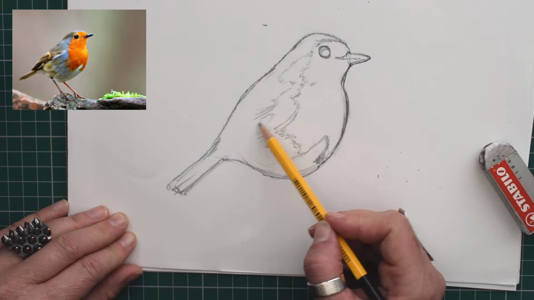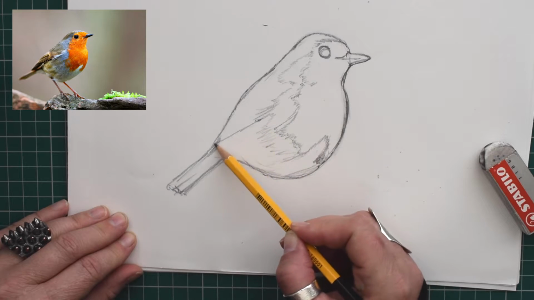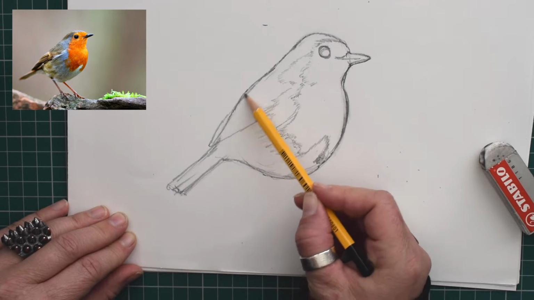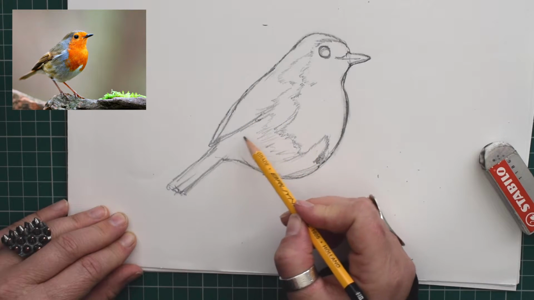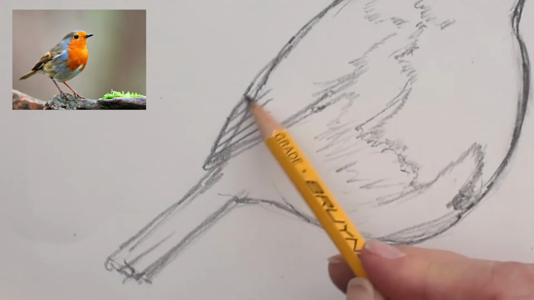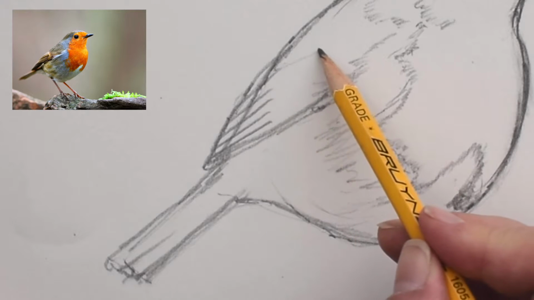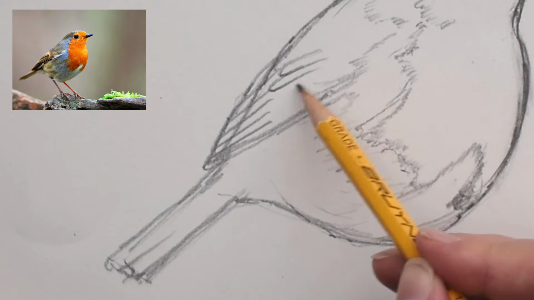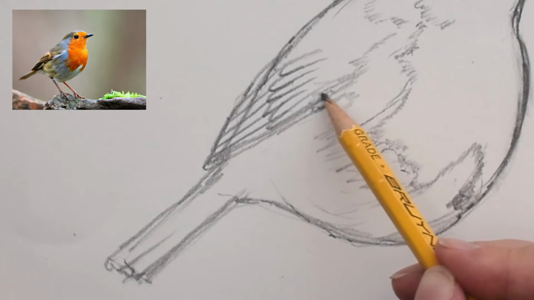And then here, the bit that I'm trying to get to is the shape of the wing. And we're going to do a little bit on top of there, and when we do the wing, we just do these lovely feather patterns. I've always loved drawing feather patterns. Feather, feather, feather, feather, feather.